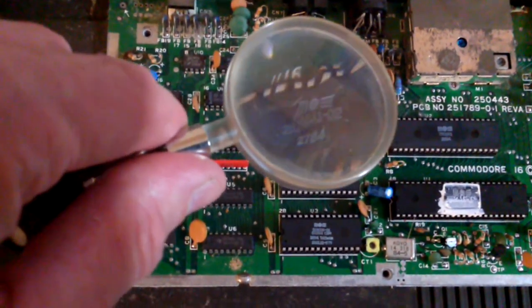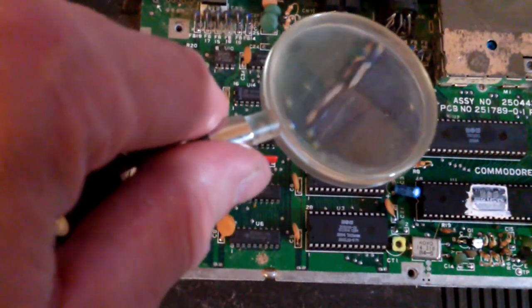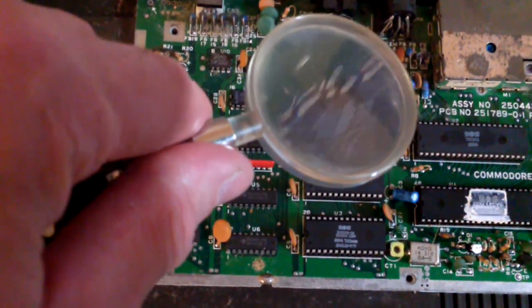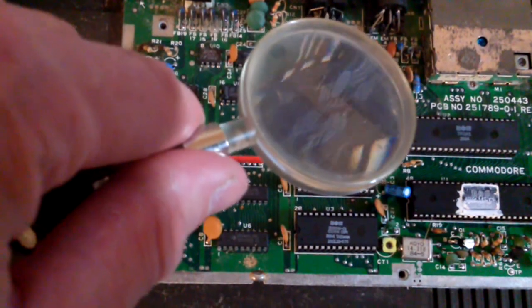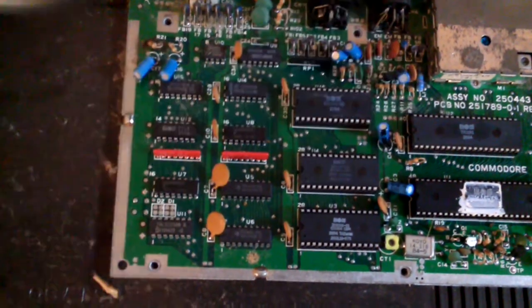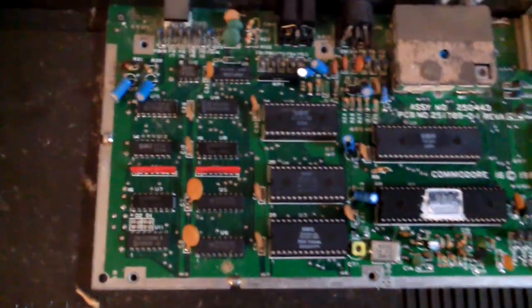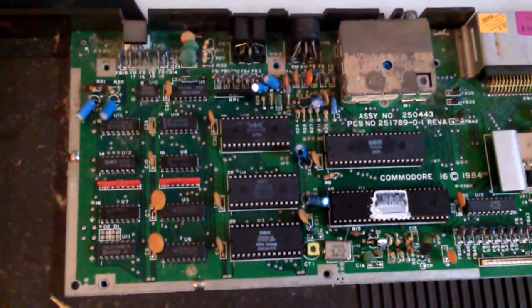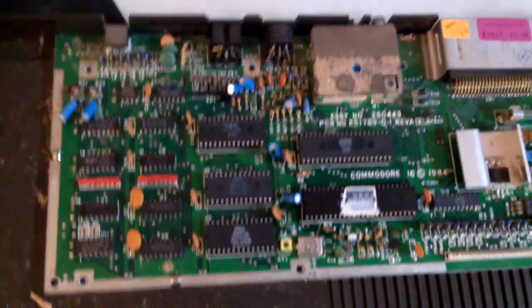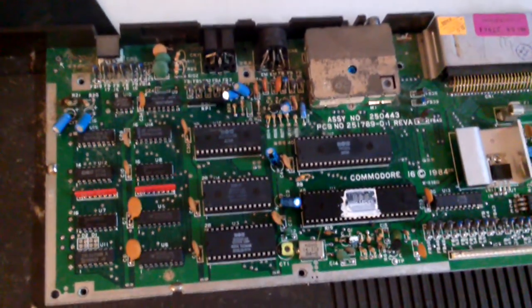It has something to do with the main, possibly maybe the memory management for the TED chip for the display and whatnot. I'm not sure. You guys leave a comment if you know about that.